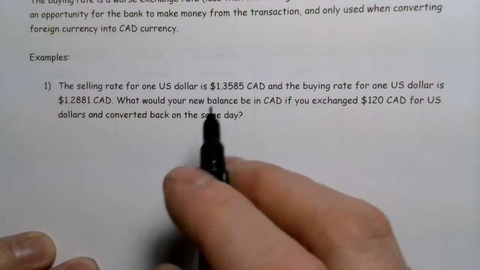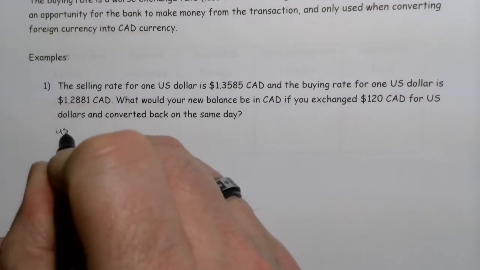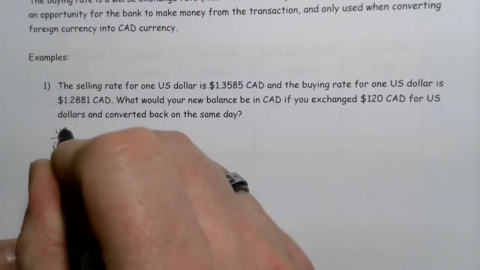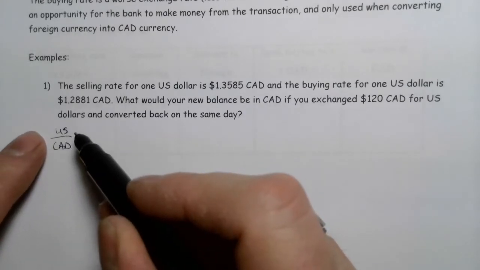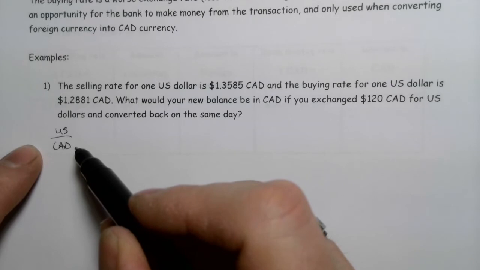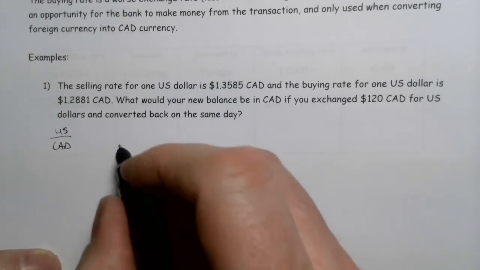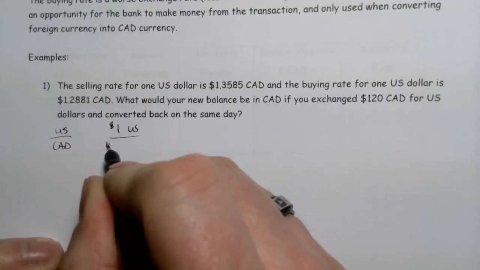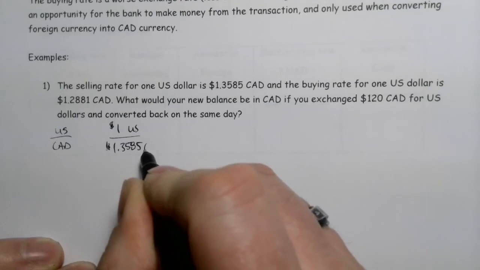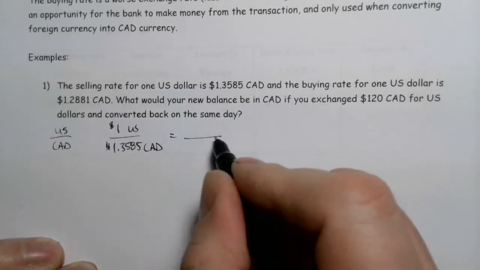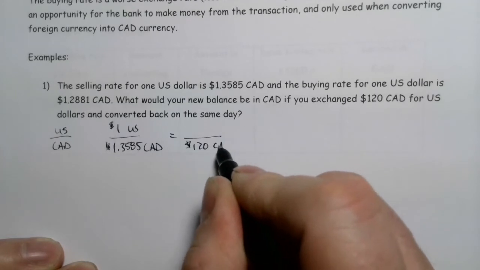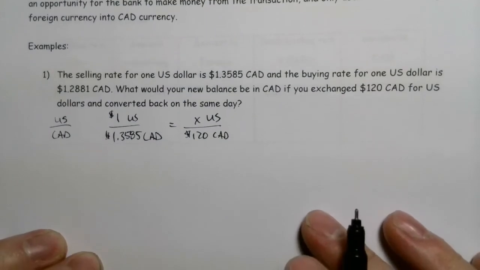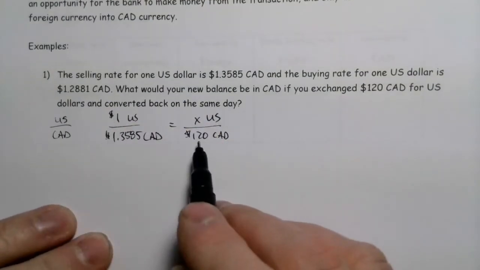So first of all, $1 US. Like we've been doing with most of these things, we're going to put US in the numerator and Canadian dollars in the denominator. What I've been doing is putting the foreign currency in the numerator, and our domestic home currency in the denominator. So we have $1 US over 1.3585 Canadian. Now we've got $120 Canadian. The question is, how much in US money is that going to be? Well, we cross multiply, so it's going to be 1 times 120.